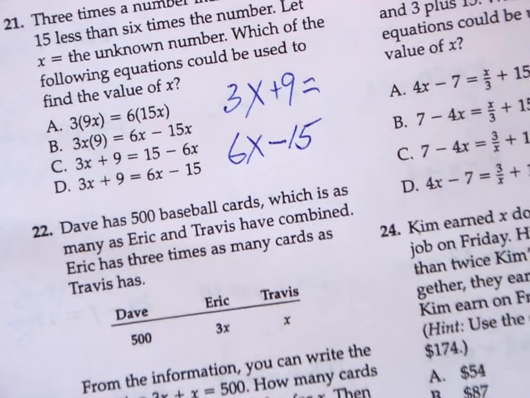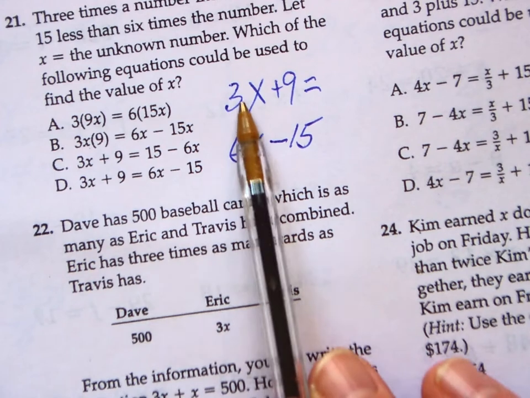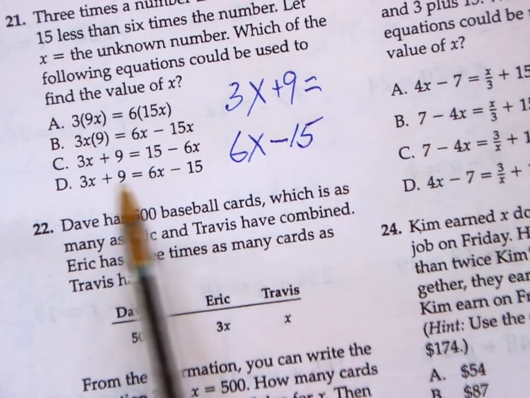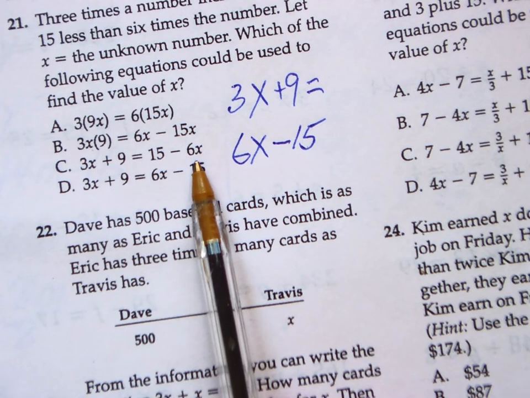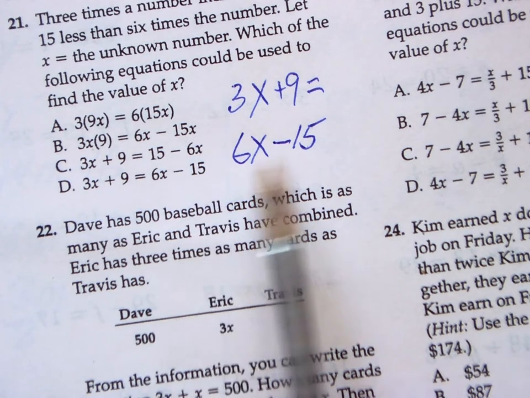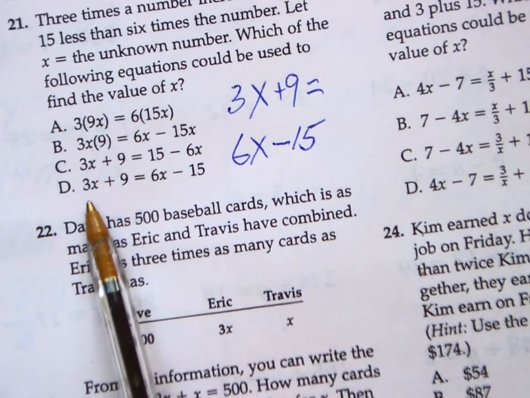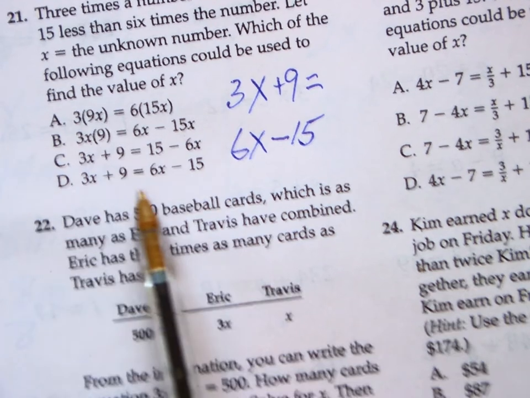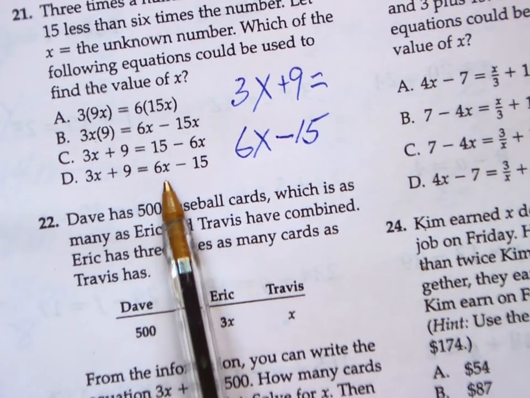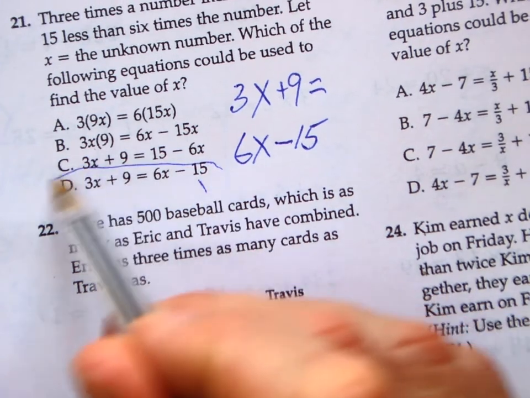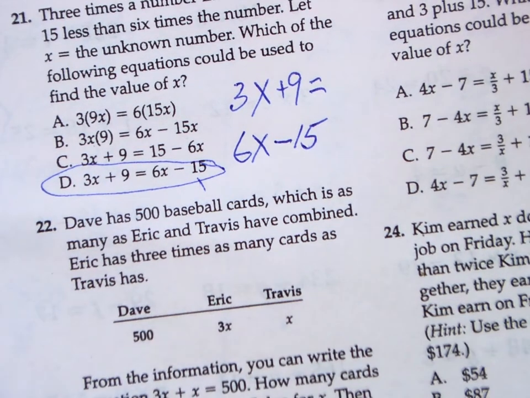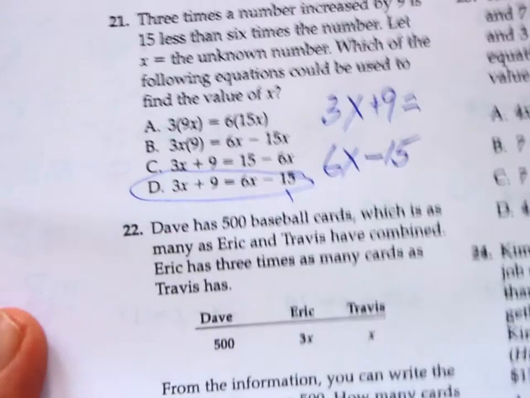Which of the following equations? So I got this. 3x plus 9 equals 15 minus 6x. Well, that's close. I want 6x minus 15. How about this one? 3x plus 9 equals 6x minus 15. Did you get that one? Did you get D? If you tried it on your own, I hope you got it. Okay, try number 22 on your own.